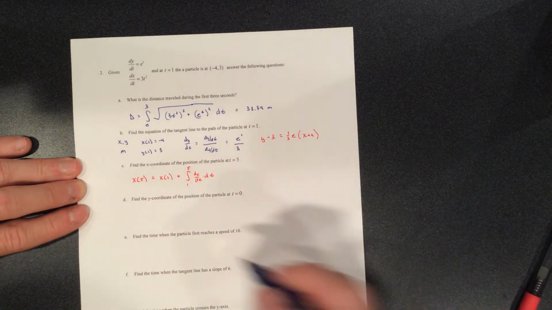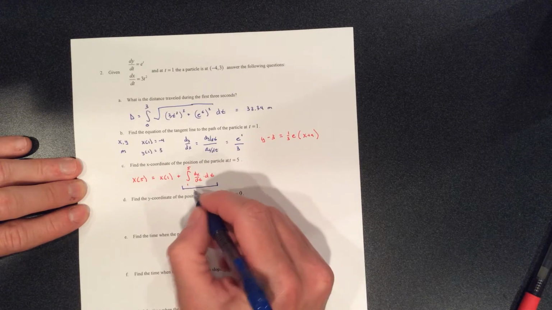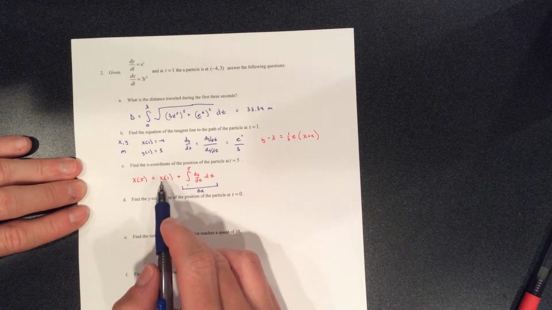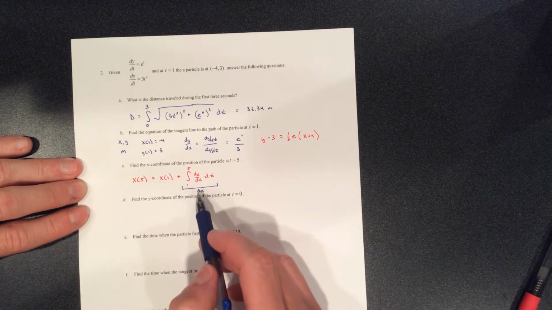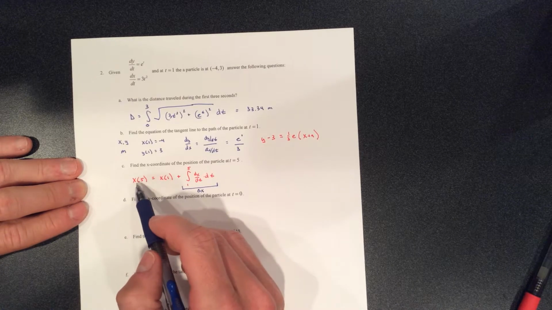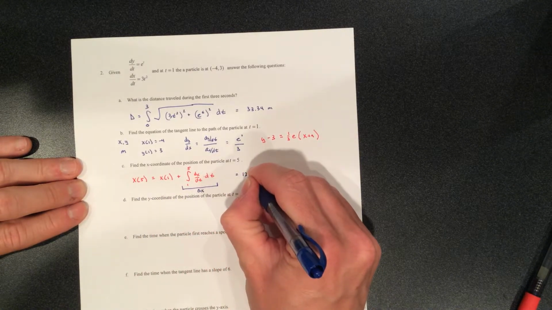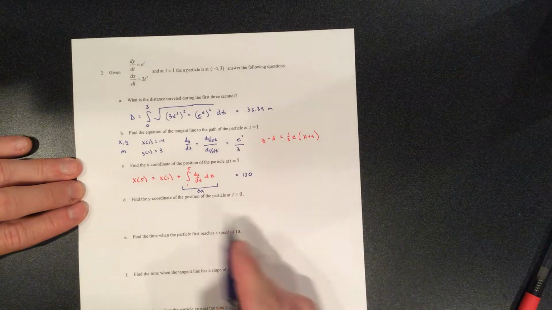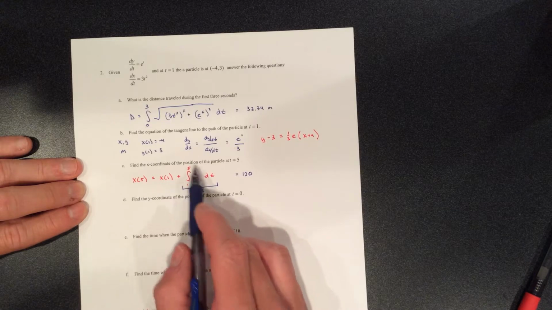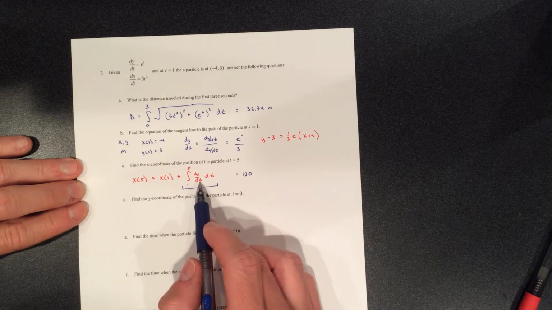Again, think about what you're doing here. You're accumulating horizontal velocity. This value is just a delta x. If you tell me where you are at 1, and then you tell me what you did from 1 to 5, I can tell you where you're located at 5. And when you do this, you end up getting 120.